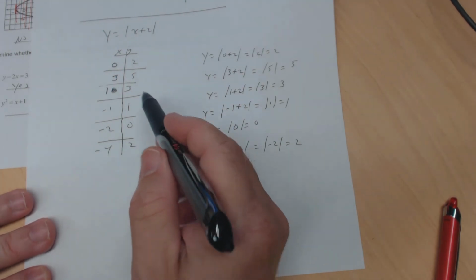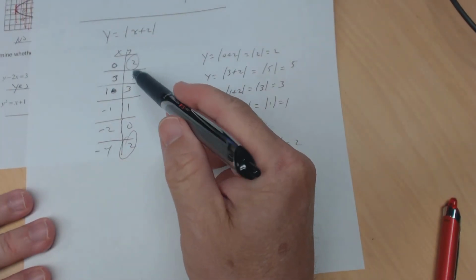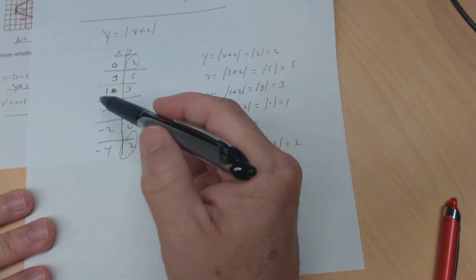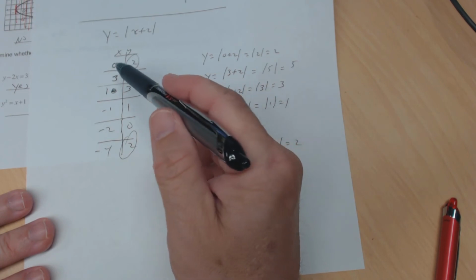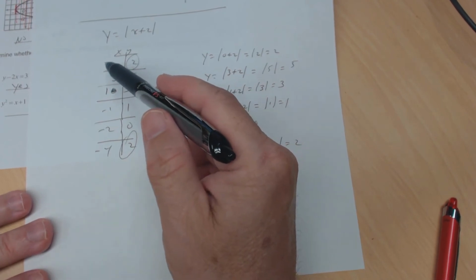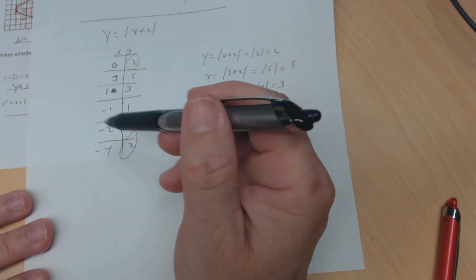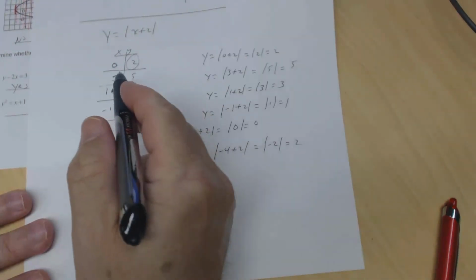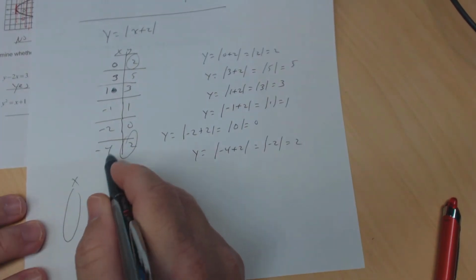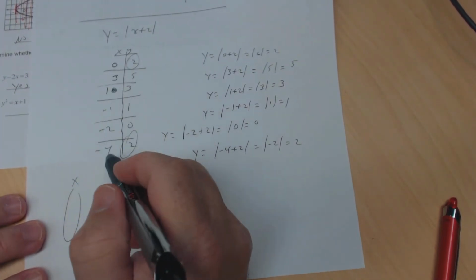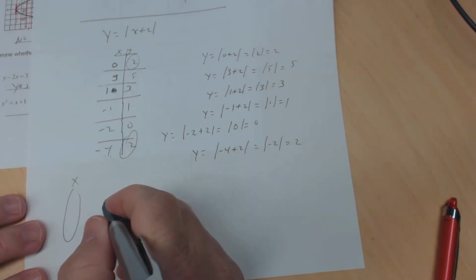Don't let this and this confuse you. You remember, it is okay for the y value to occur more than once. You have to look at the x values. I'm sorry, the x value can only occur once and be assigned to exactly one y coordinate. So right here, if you see the things I have circled, it is okay to have these x values with the same y value.